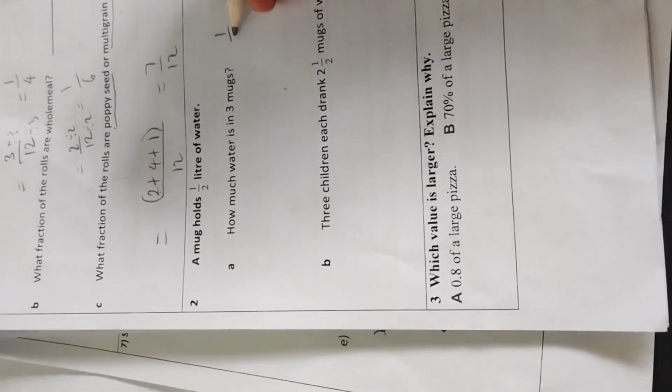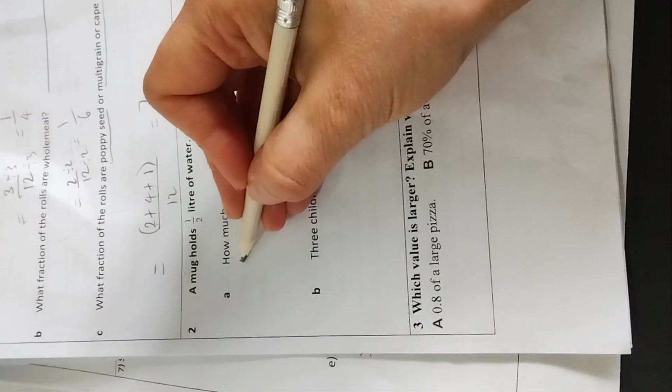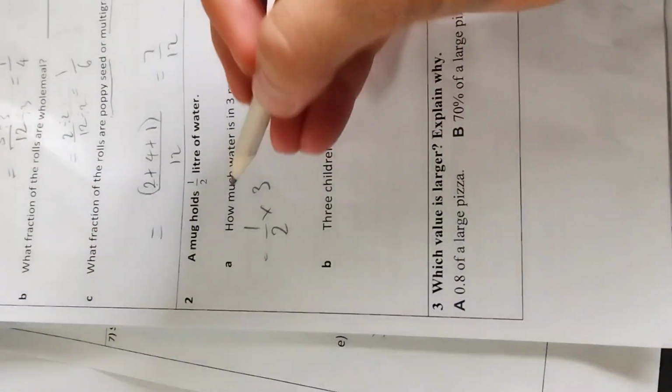If I've got 3 mugs and each one holds half a litre, one way of doing it is half plus half plus half, adding them all up together. Another way is using multiplication. I can have half times the 3 mugs. Multiplication is just quicker and less working out.